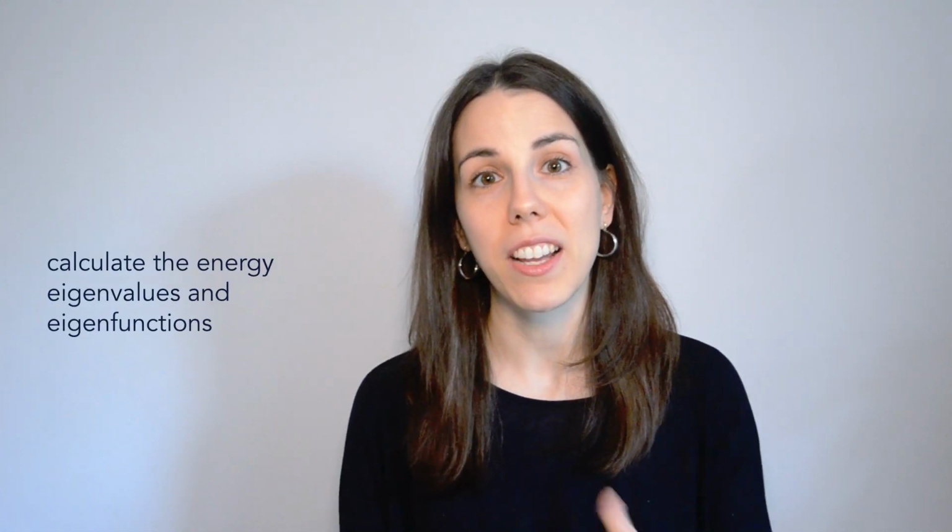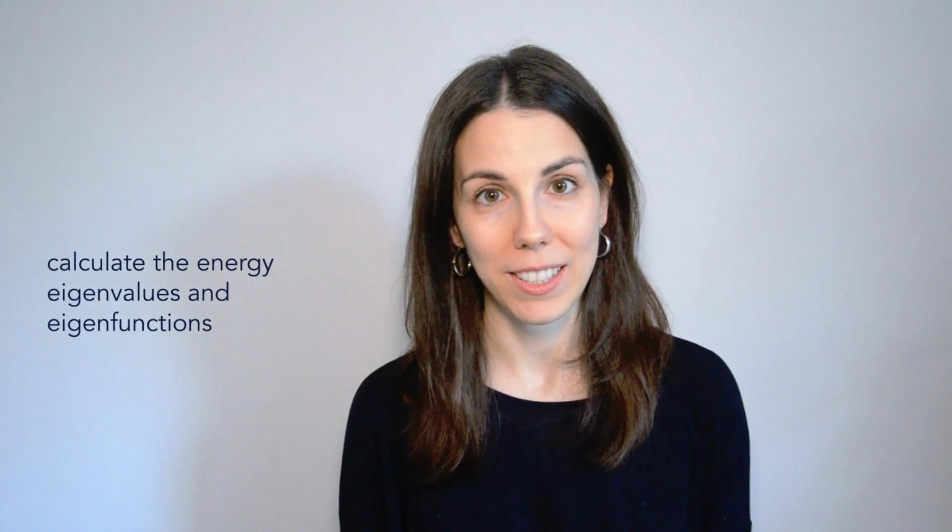The proton and the electron in the hydrogen atom interact via an electrostatic potential. Their interaction is described via a differential equation, the eigenvalue equation of the Hamiltonian. To understand the properties of hydrogen, we need to solve that equation and calculate the energy eigenvalues and eigenfunctions. And that is precisely the plan for today's video.